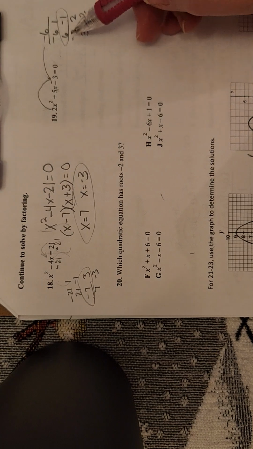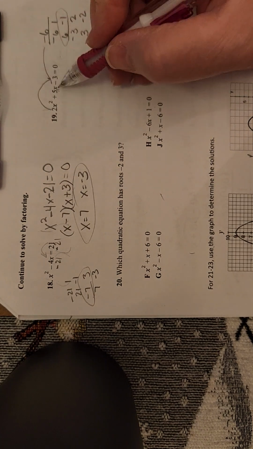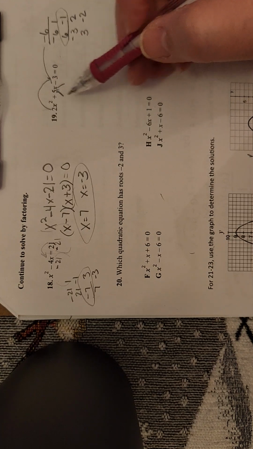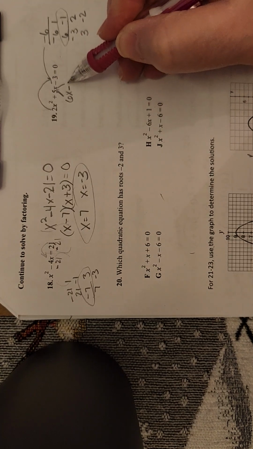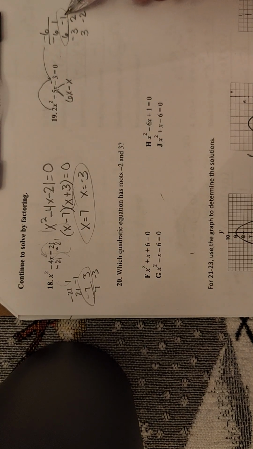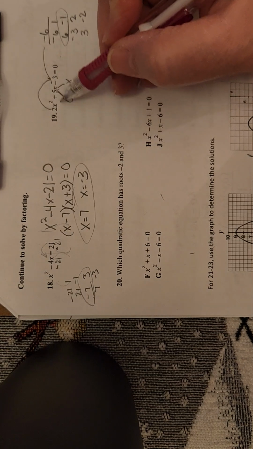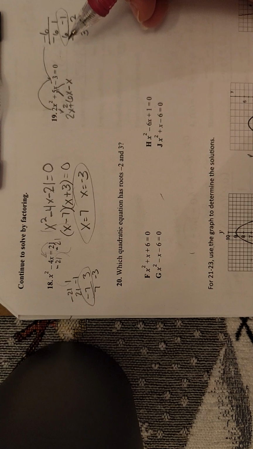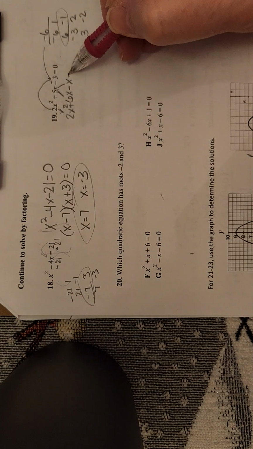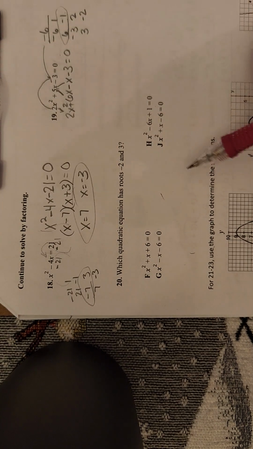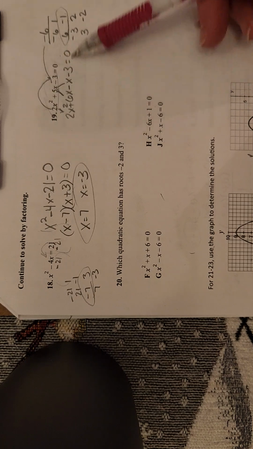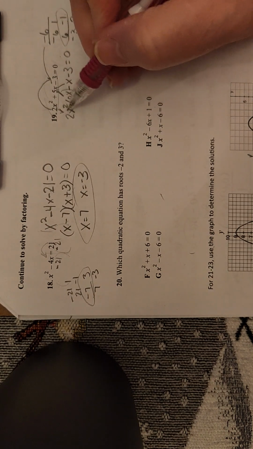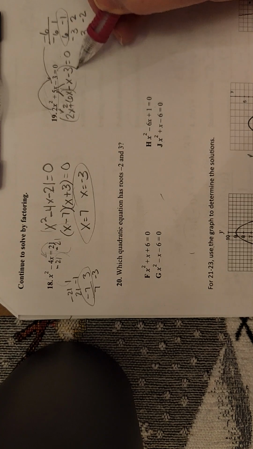So what we do with those numbers is we bring them over here and break 5x into 6x minus x, right? 6x, 1x, okay? And then we keep the 2x squared, and then we've got plus 6x minus x and minus 3. Okay, so we're going to go from 3 terms to 4 terms. And now that we have 4 terms, we can group these first two together and these together.